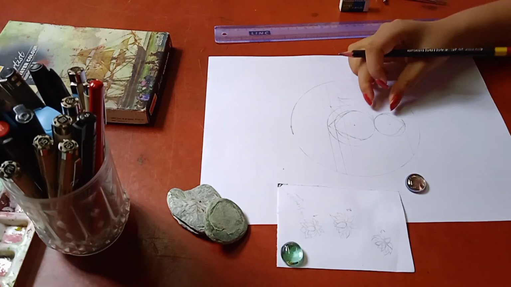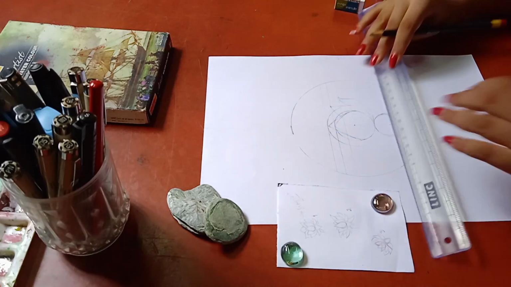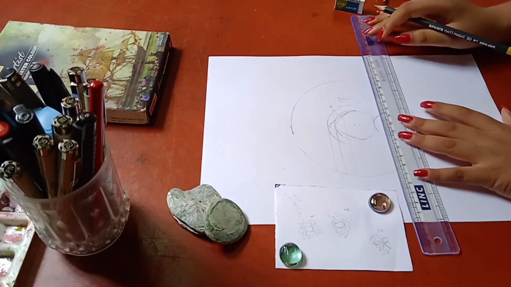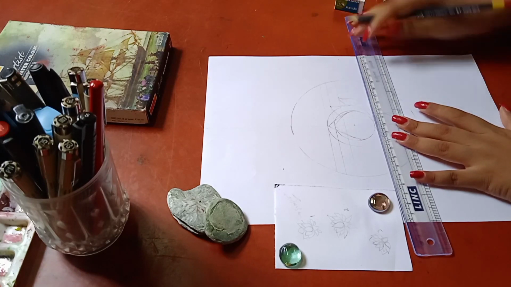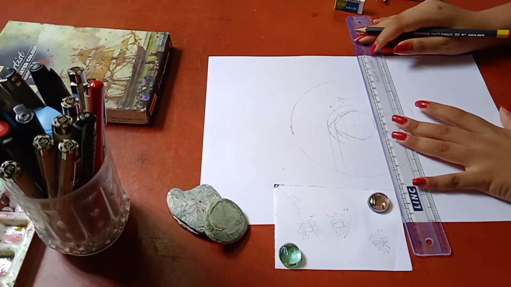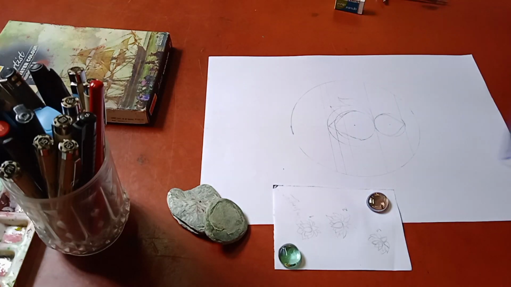Now coming to the right portion, I'm going to make two little petals here. I'm taking again the similar lengths so that I can get the idea how long or how short I'm going to make the petals, and it is going to help me in the long run so that when I'm doing it on the right side, we can have the similar length.